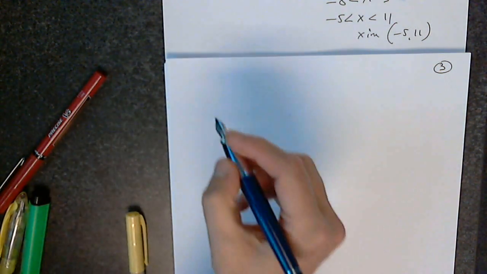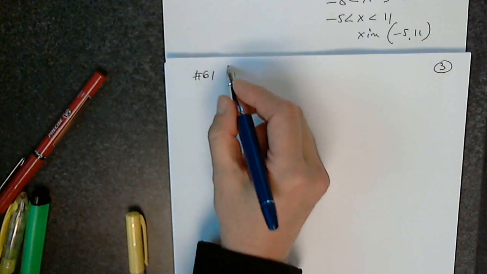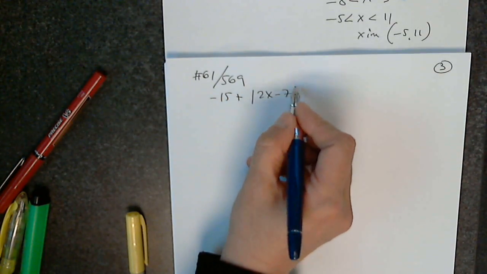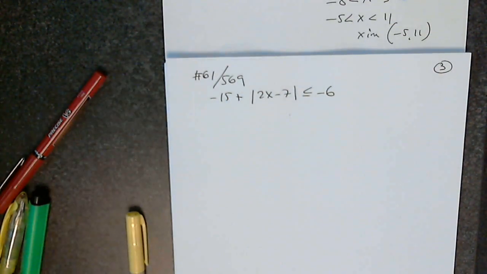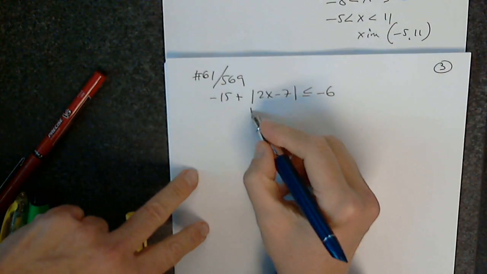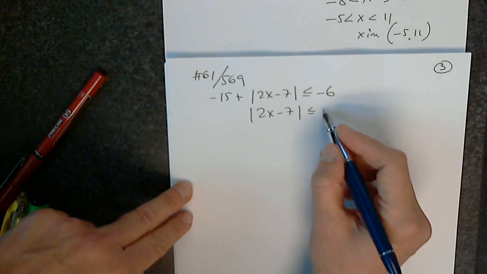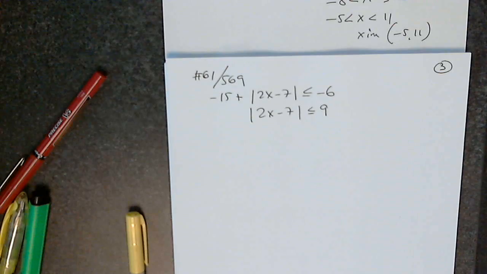What about 61? On the same page, 569. -15 plus the absolute value of 2x minus 7 less than or equal to -6. I cannot identify the type of inequality just yet because it's not cleaned up. What does that mean? What should I do? Yes, I have to add 15. So now it's the absolute value of 2x minus 7 less than or equal to 15 minus 6, which is 9. Now I can identify it.